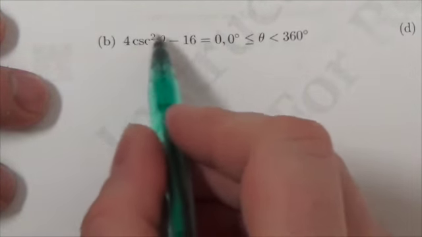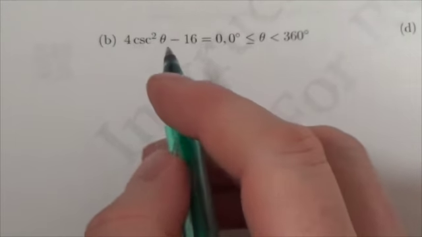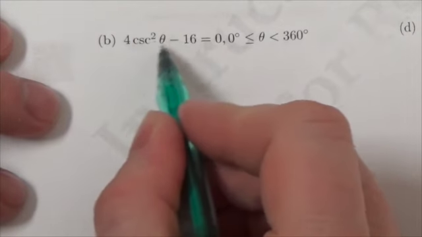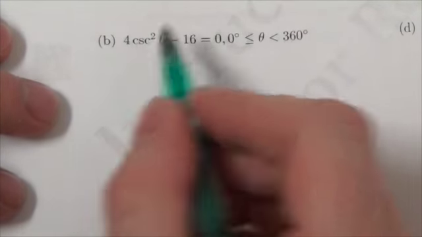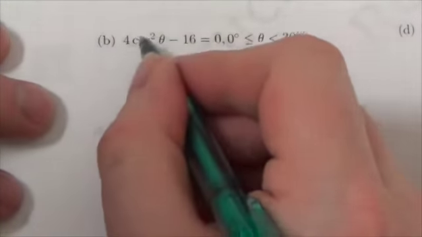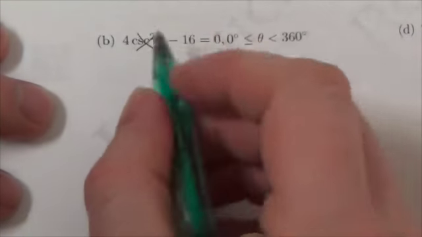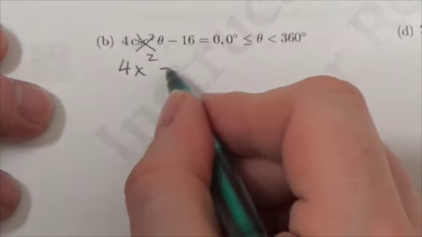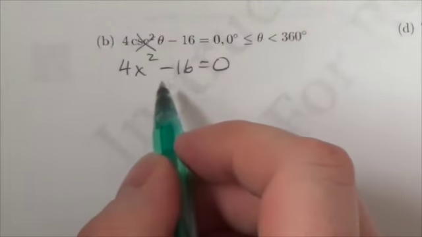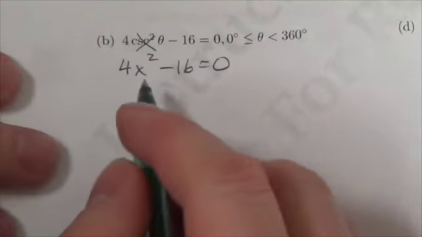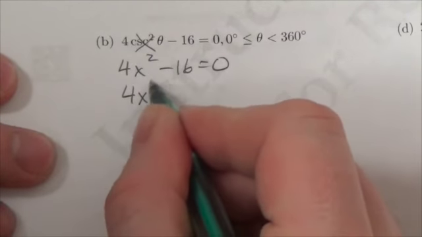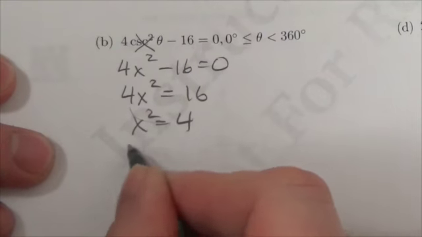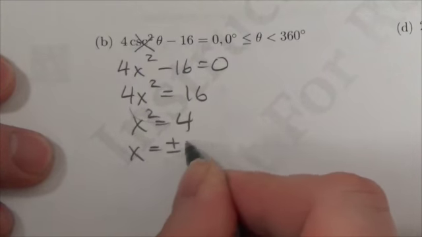Now notice, first of all, I've got this cosecant squared here. This is a little awkward to work with. But notice that I don't know what theta is, and so as a result, I don't know what cosecant of theta is. This is basically just a big old unknown to me. So I'm going to replace cosecant with x. Then I can focus on the algebra part first. So bring the 16 over, divide by 4, and I get that x is equal to plus or minus 2.